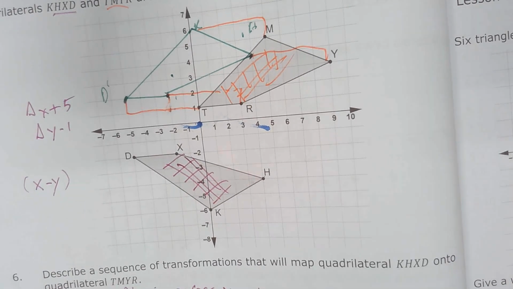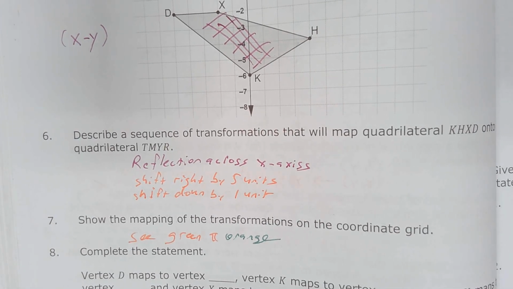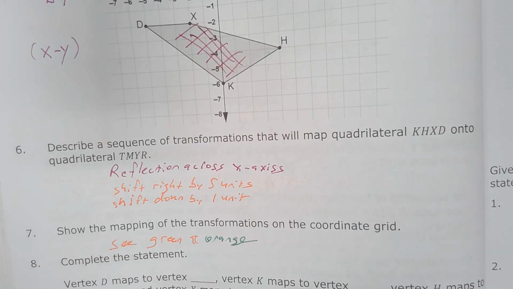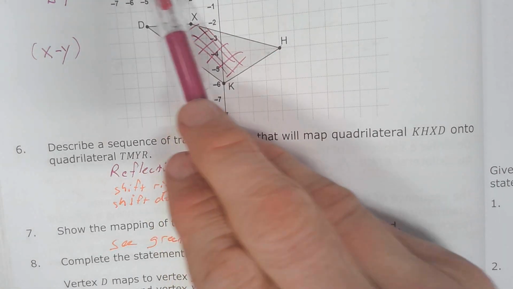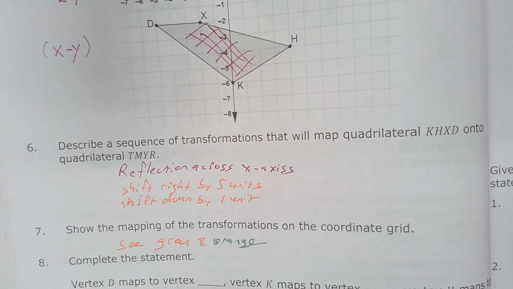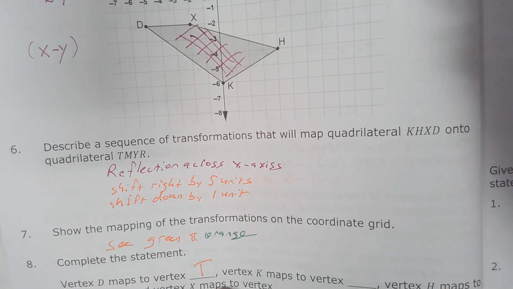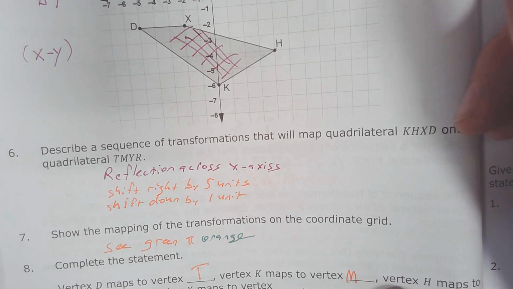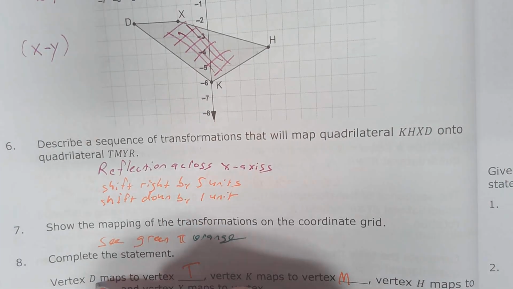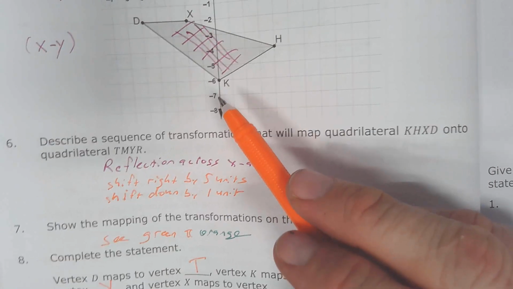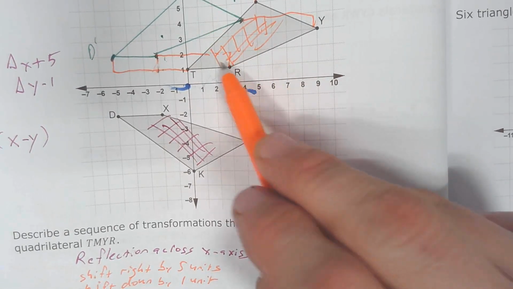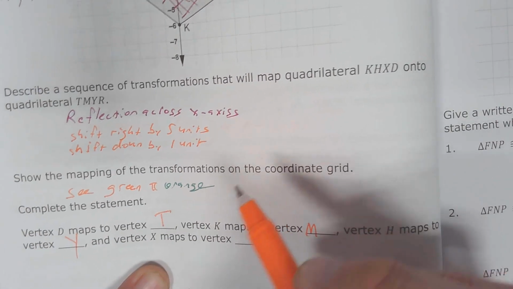Vertex D maps to, good thing I drew some lines, D goes to T. K went to M. H went to Y. And X went to R. This was X, it wasn't labeled. X went to R.